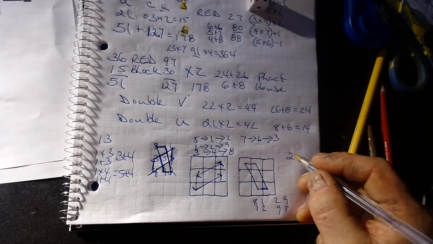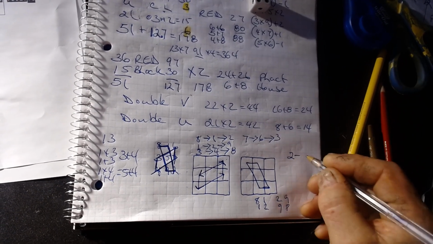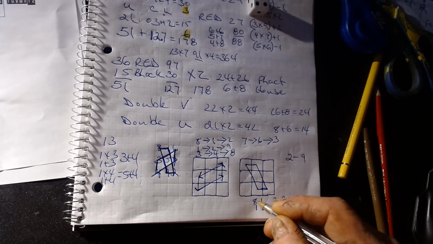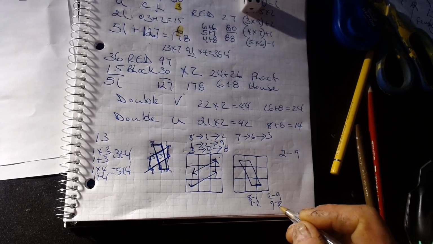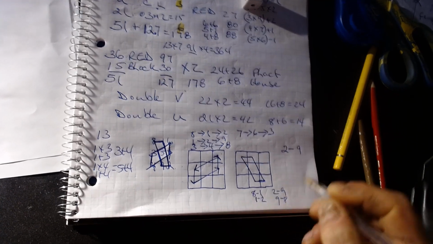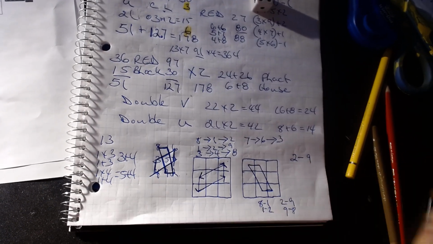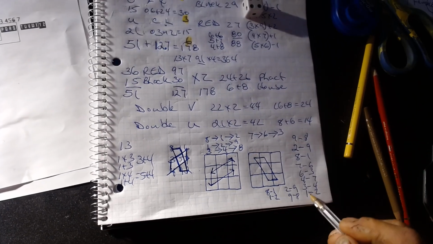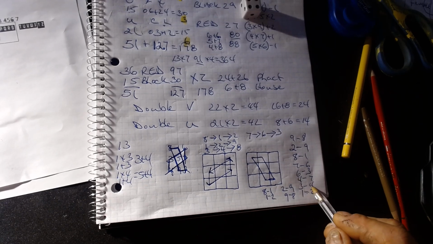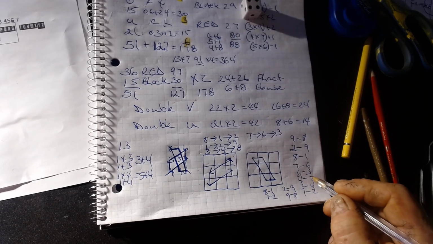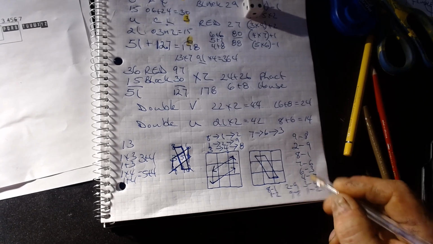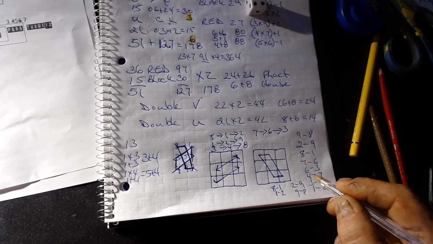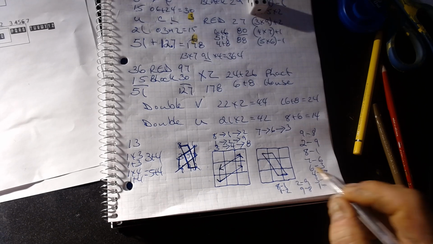So when 2 moves over into 9, did we get that? 2 moves into 9. 9 moves into 8. Let me finish this. Okay, so let me show it. 1 moves to 2. 3 moves to 4. 4 moves to 7. This is a 3 movement. So normally what is up and down is now over and across.